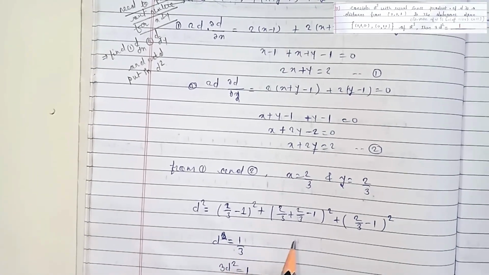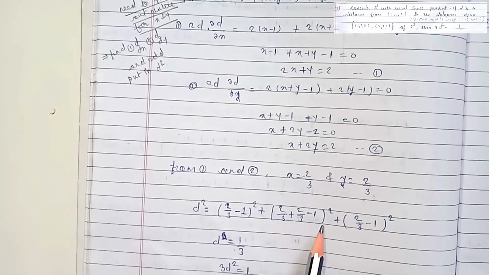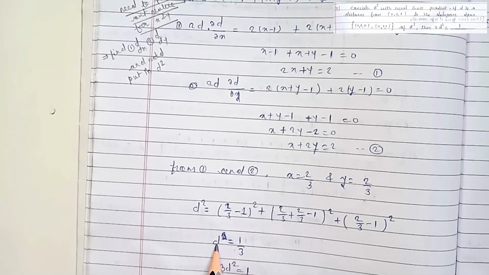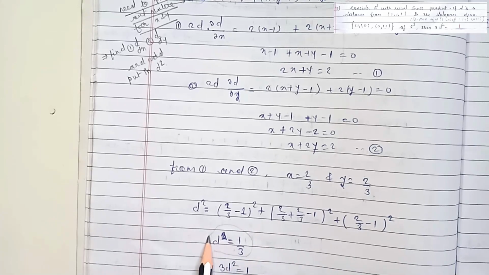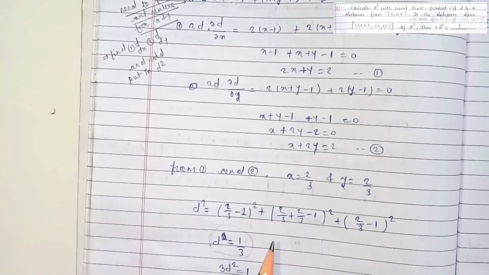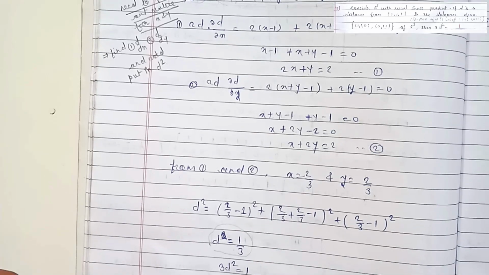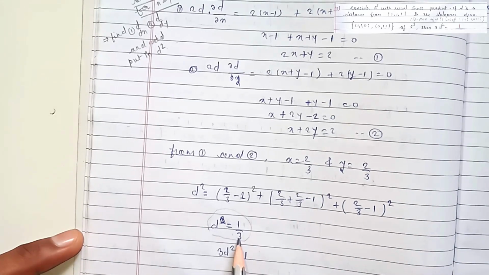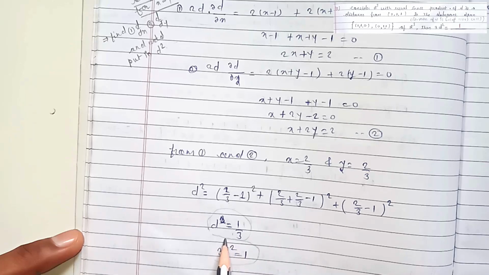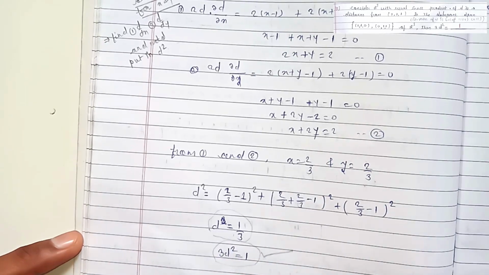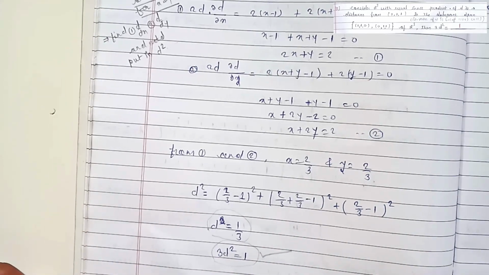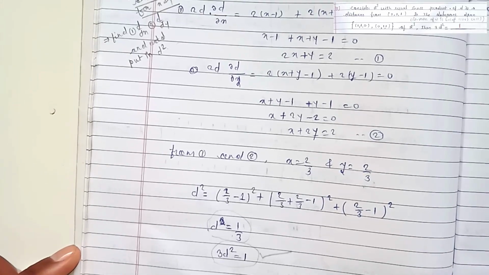These are just calculations, addition and subtraction. So d square I got is 1 by 3, but in our question we want the value for 3 into d square. So 3 into d square is 1. This is the required answer to our question, so this is the complete answer.